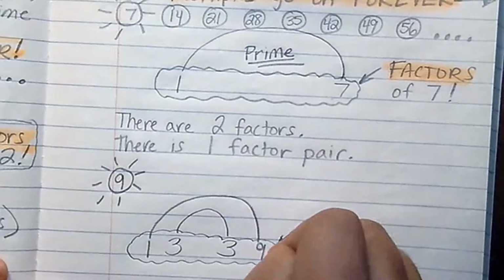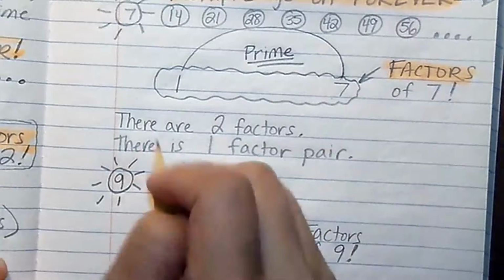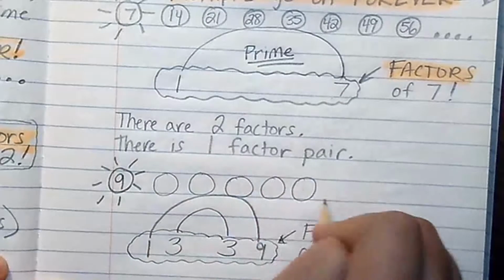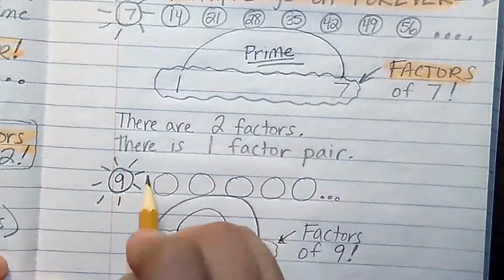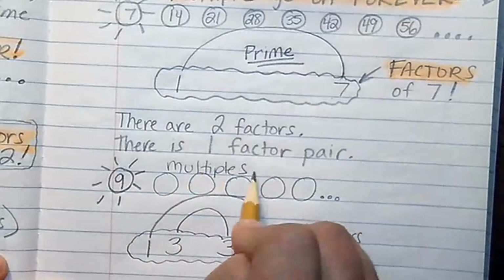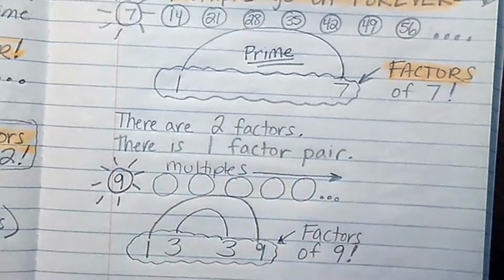It's a set number. These are the only numbers that are the factors of 9. Up here, I could skip count by 9. And what are these called? These are the multiples. The multiples are like the stars in the sky. The multiples go on forever.